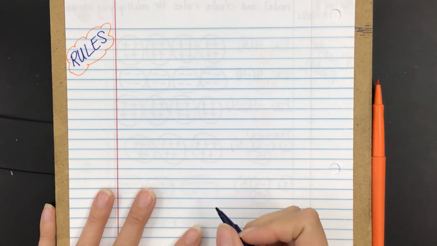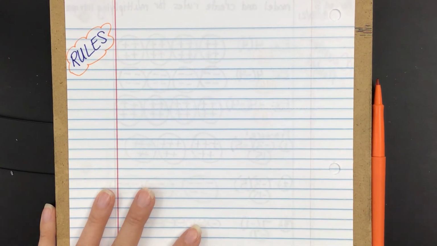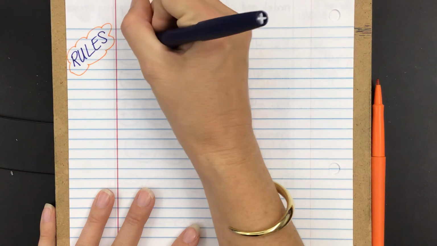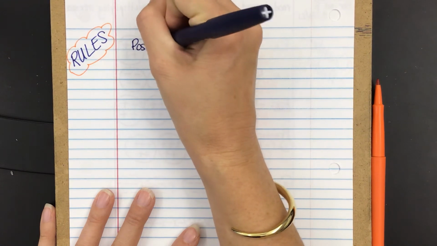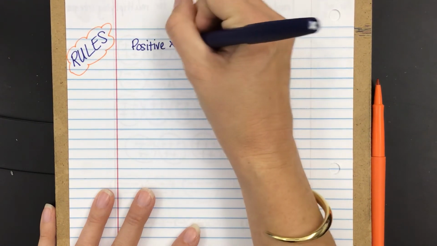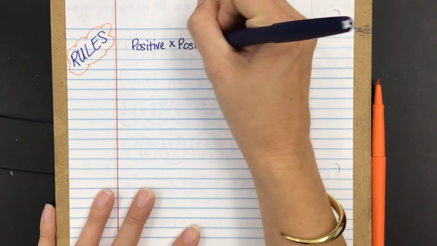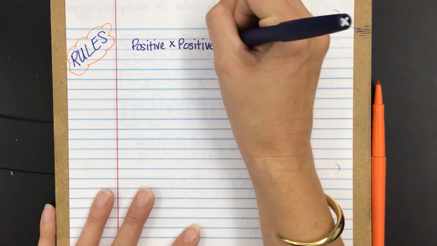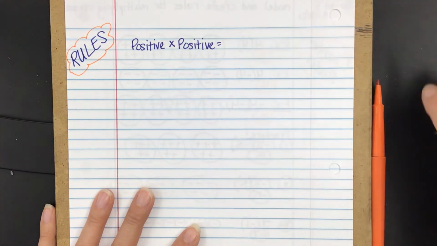Okay, so our first case that we're going to look at is a positive times a positive. When you multiply a positive times a positive, the answer is always positive. Awesome.